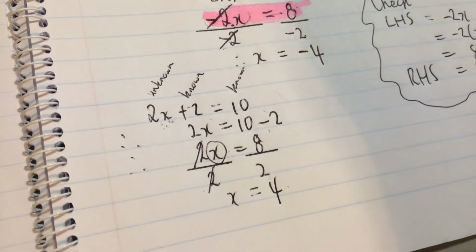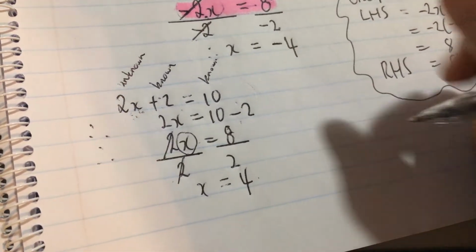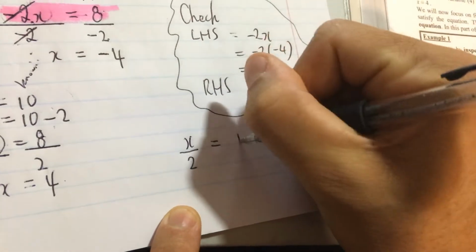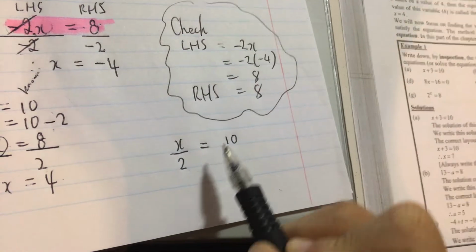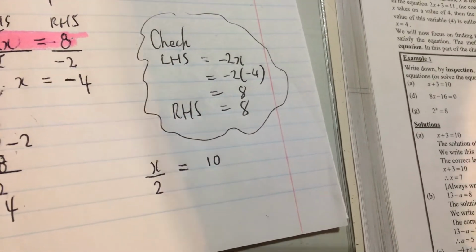Alright, let me do a division quickly. In my next video I'll do a division again with you guys. Watch this here. x over 2 is equal to 10. So what it's asking you is something divided by 2 is equal to 10. So it's 20, am I right? Okay, but now watch this.